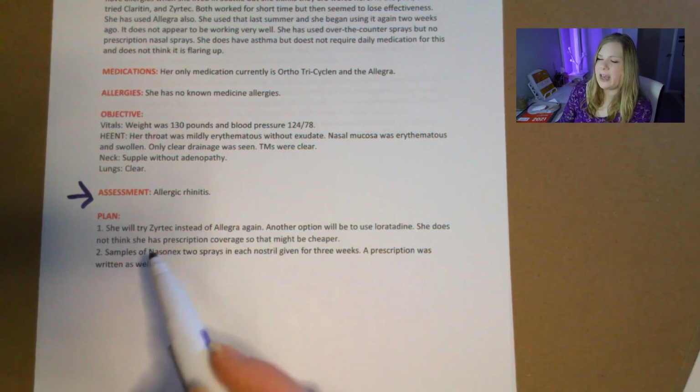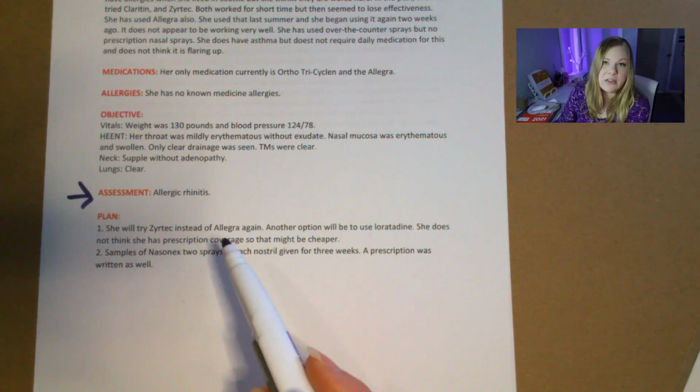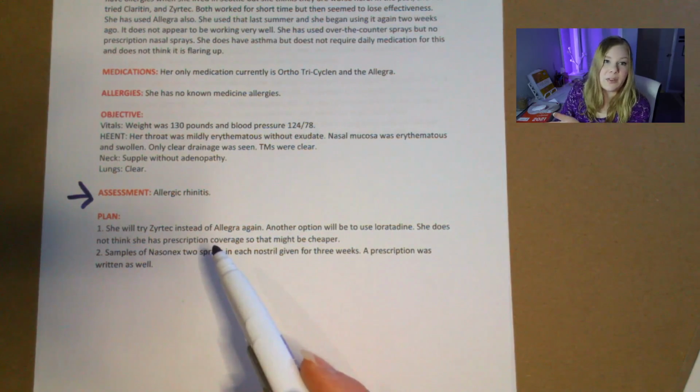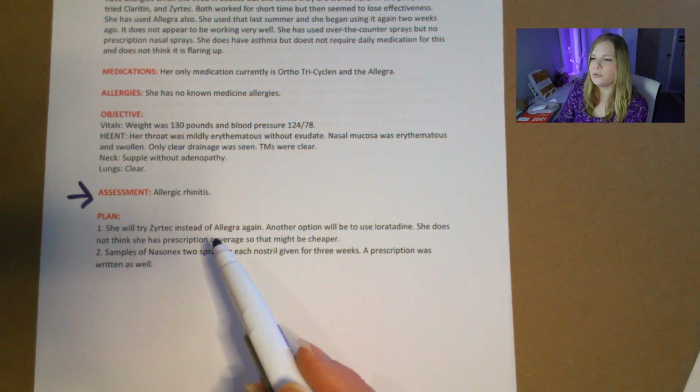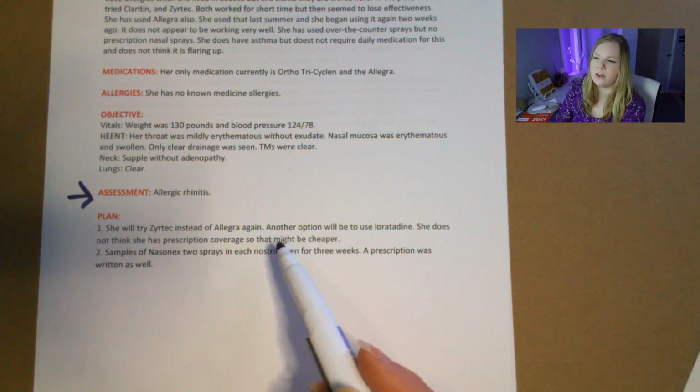But these are over-the-counter medications. If you're not familiar, if you see a medication and you're like, I don't know what this is, Google it and see if it's something that you can purchase over the counter or if it is a prescription drug that you have to have a prescription for. There's some great websites that you can find just by Googling around and figuring things out.